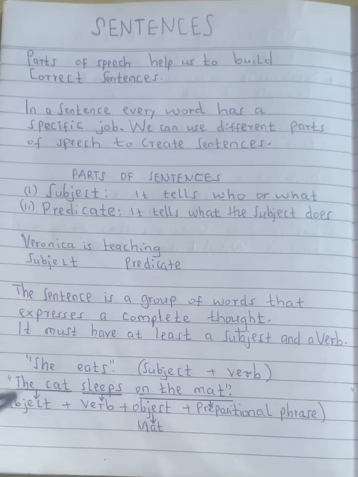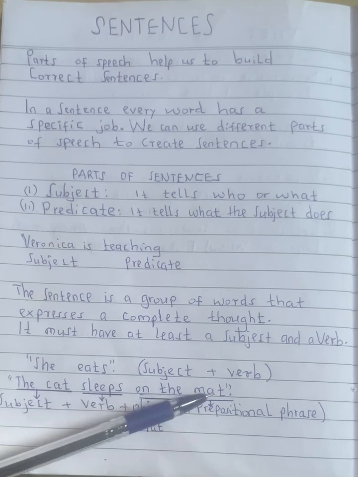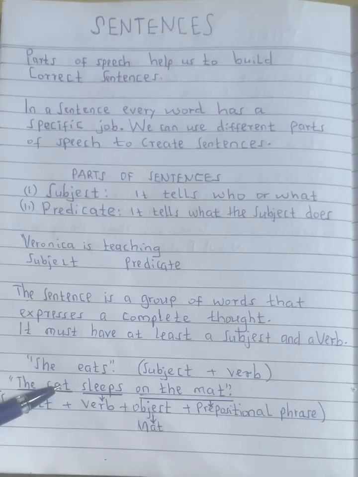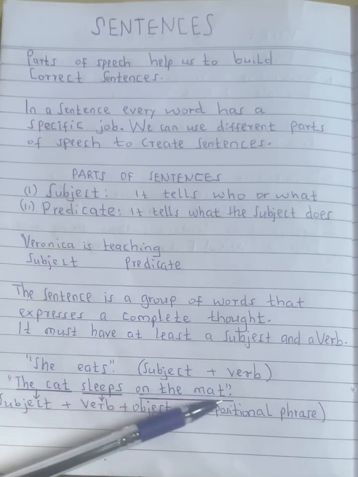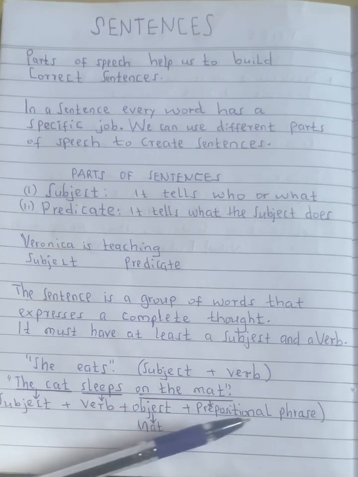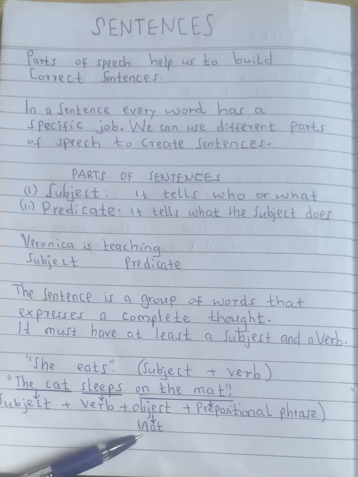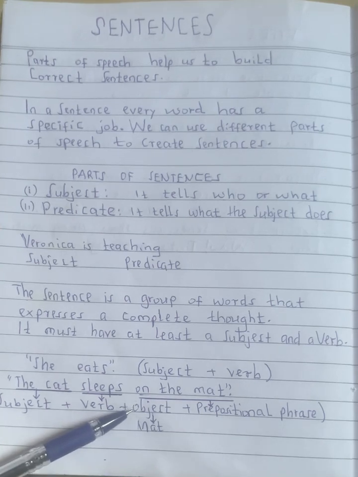Another example is the cat sleeps on the mat. The cat is a subject. Sleeps is a verb. On the mat is a prepositional phrase. And mat is an object.